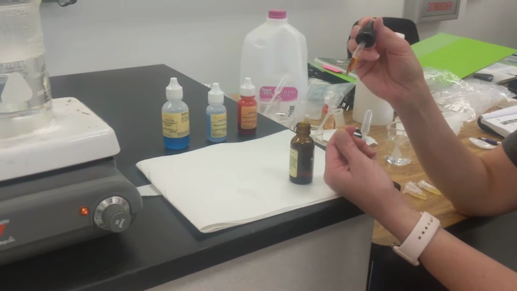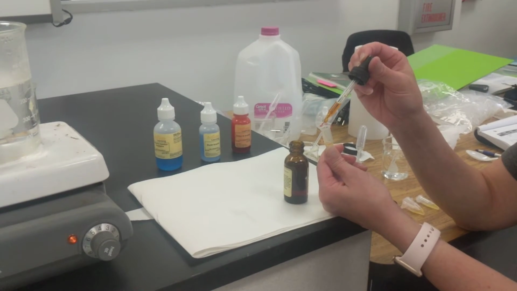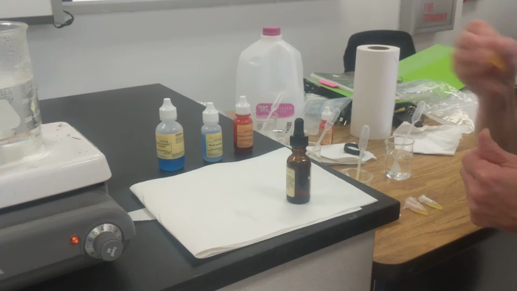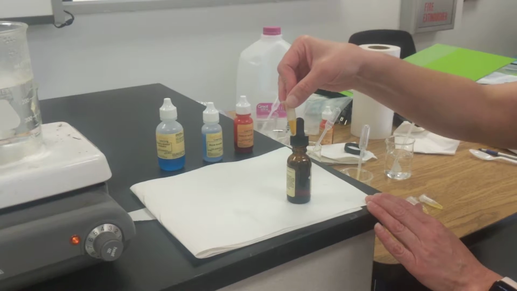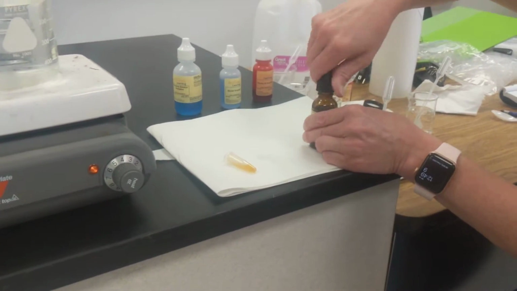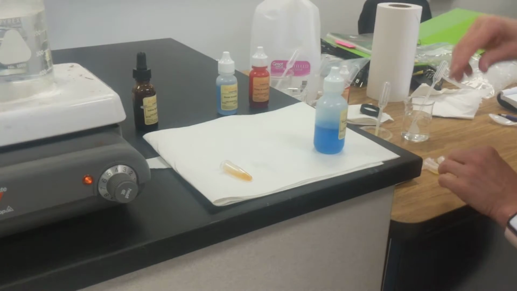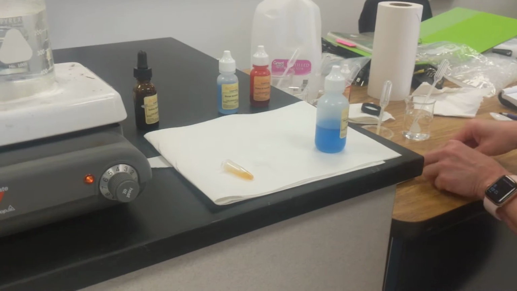All right, so iodine, we're working with our starch test. We're going to drop that in there, see if it changes. Still looks pretty gold to me. So no starch.